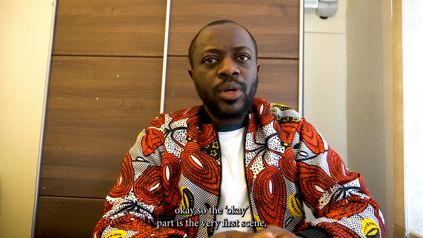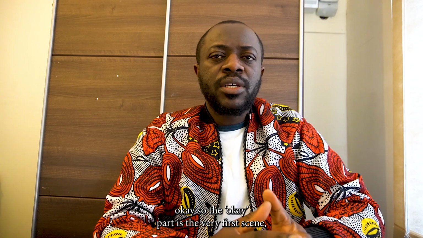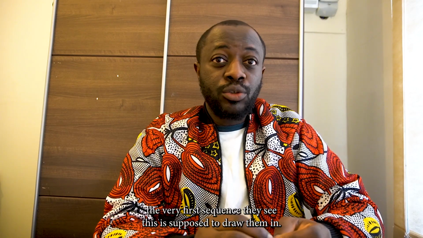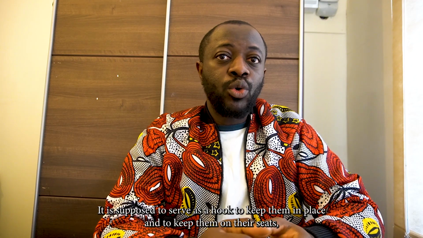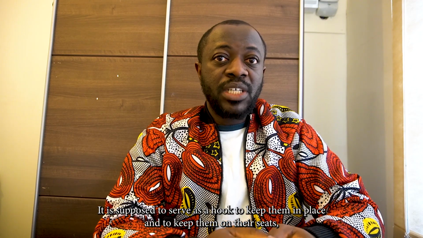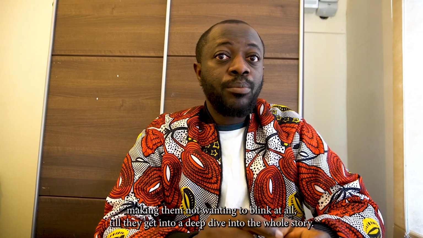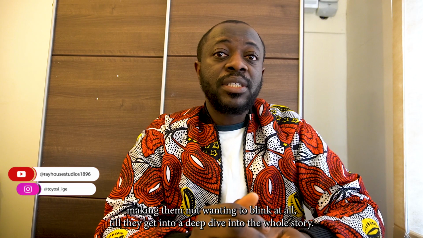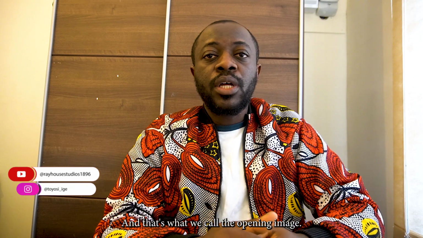Okay, so the okay part is the very first scene, the very first sequence that they see. This is supposed to draw them in. It's supposed to serve as a hook to keep them in place and to keep them on their seats, making them not want to blink at all till they get into a deep dive into the whole story. And that's what they call the opening image.